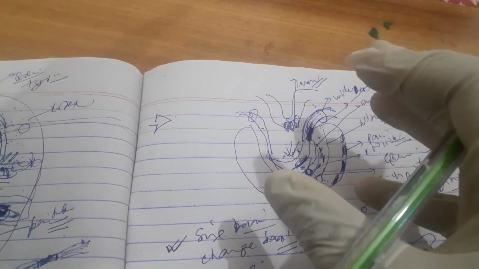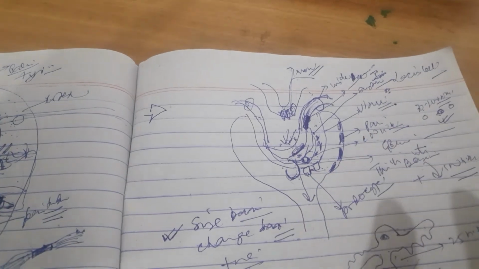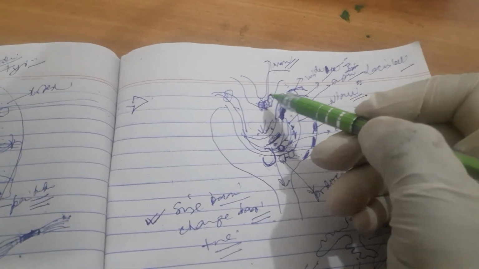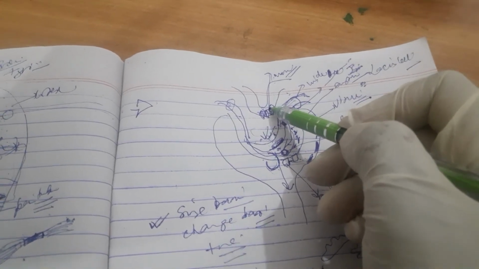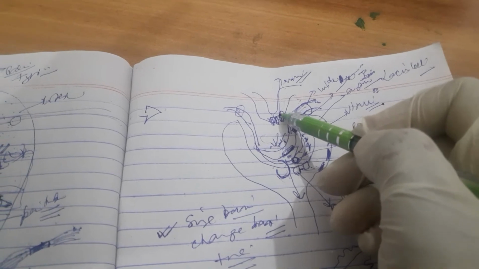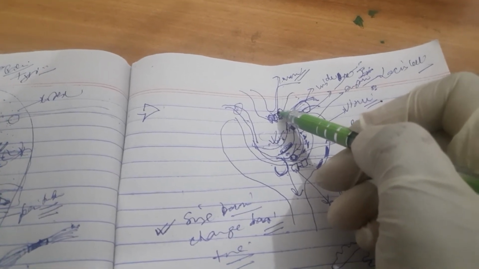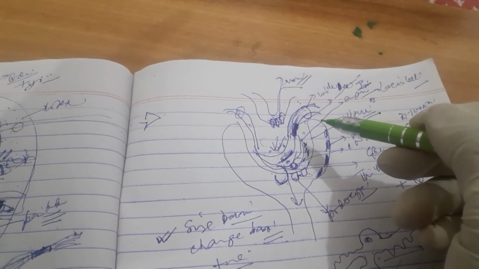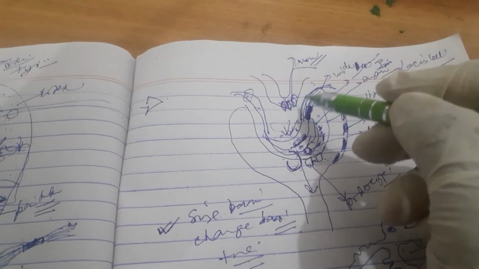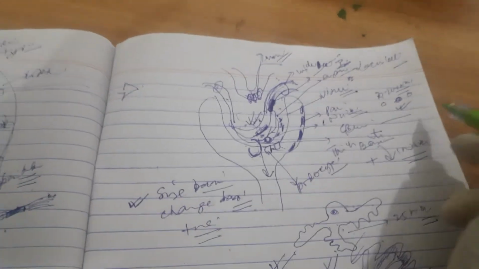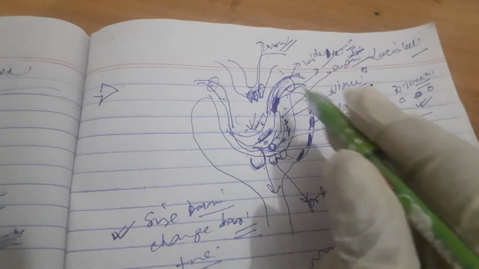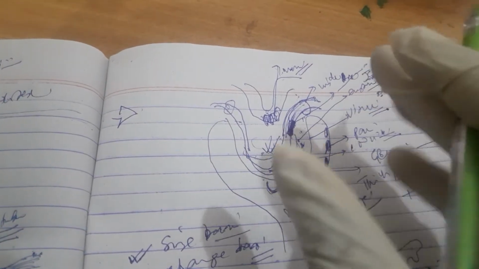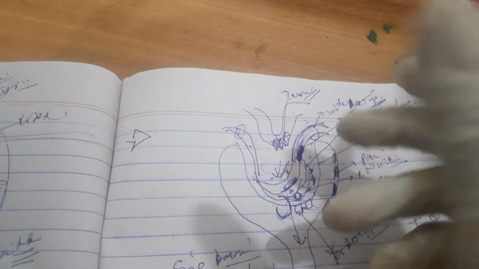So it reduces water excretion, or you can say it increases water absorption through the distal convoluted tubule, in the presence of aldosterone. So this is all about how blood pressure is maintained. When there is low sodium concentration, it comes into action.